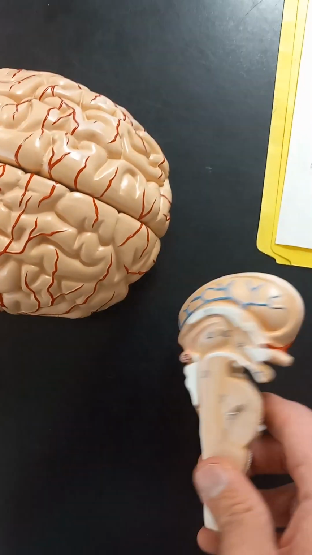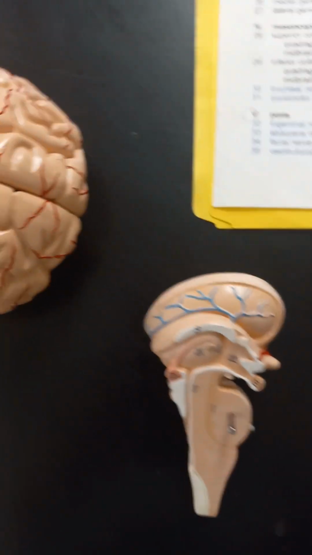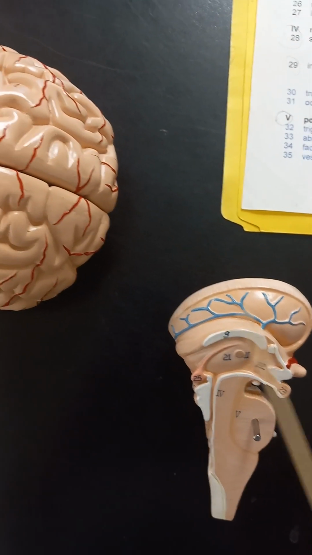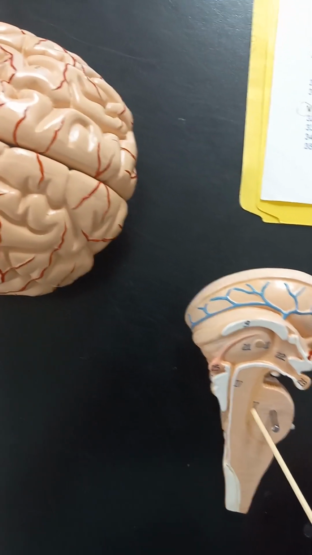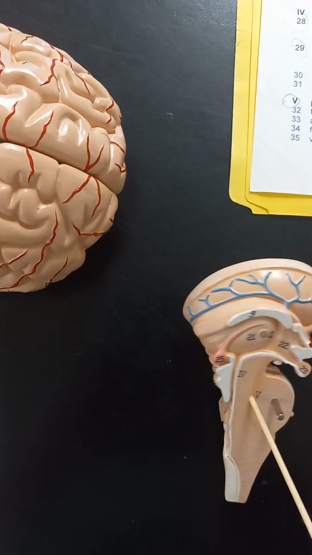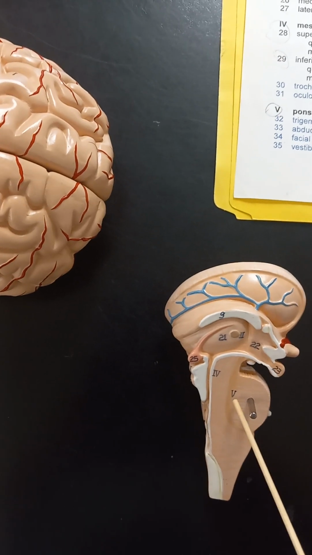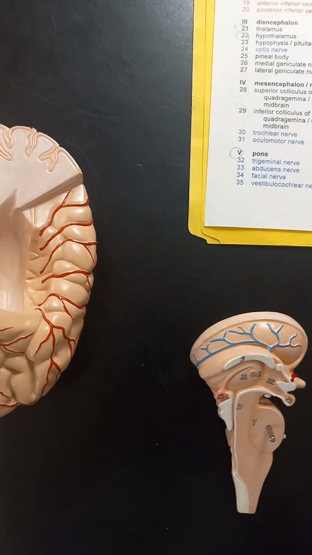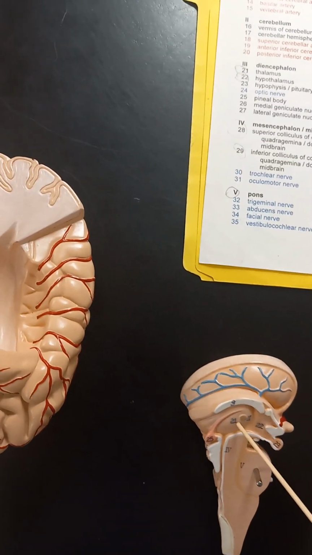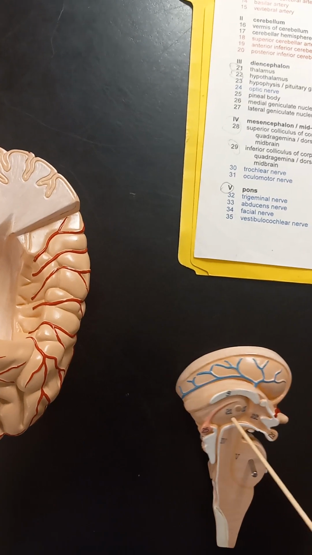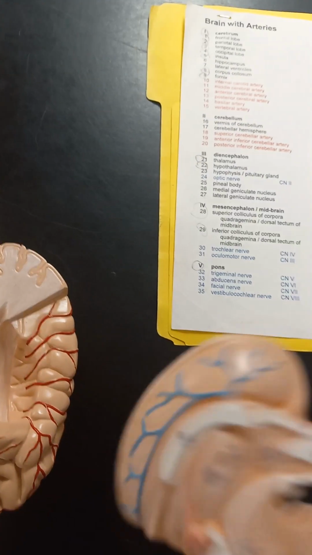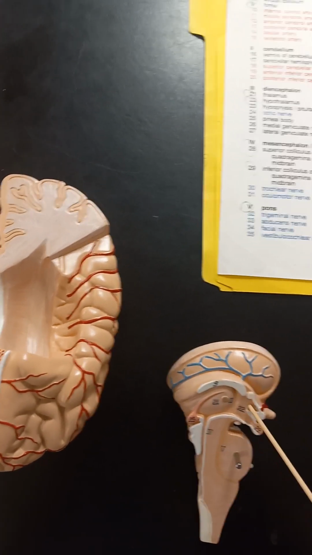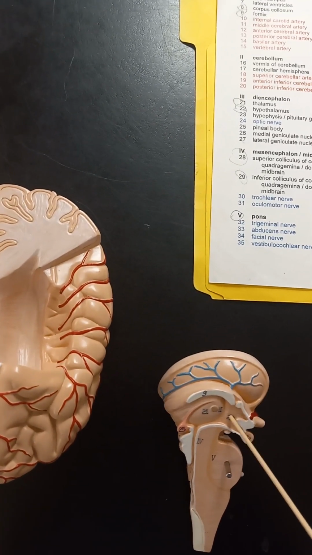And now if I turn this way, on number 9, we're going to have something called the fornix. And if we see this part right here, not the whole thing, only this part, this is going to be called the pons. And this part right here is going to be called the thalamus. And this is the inside part of it. This right here is going to be the thalamus. This over here is going to be the hypothalamus.